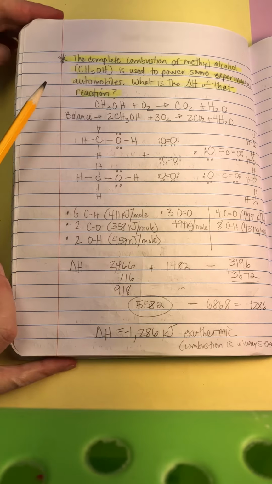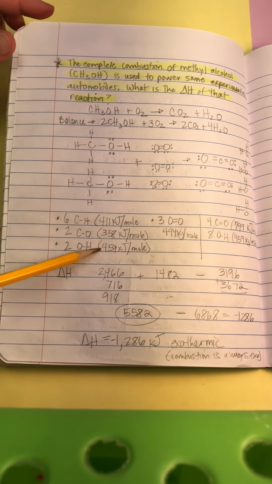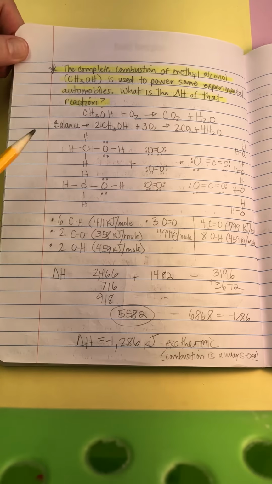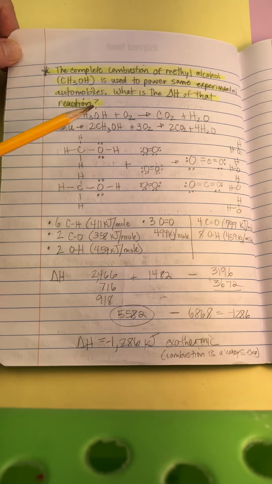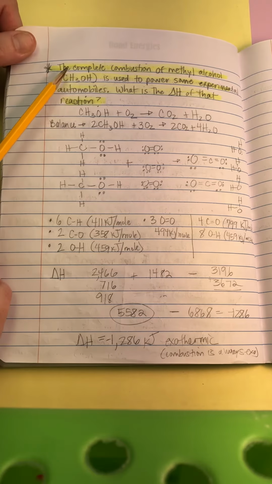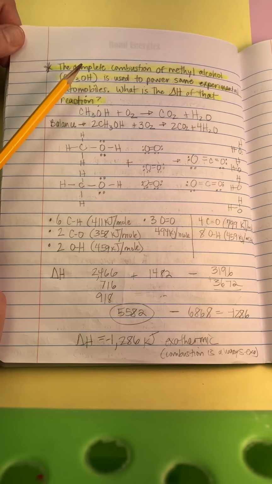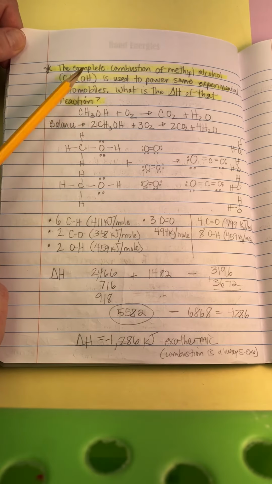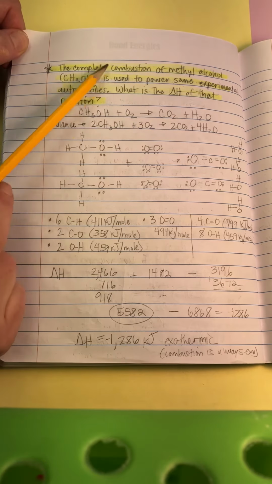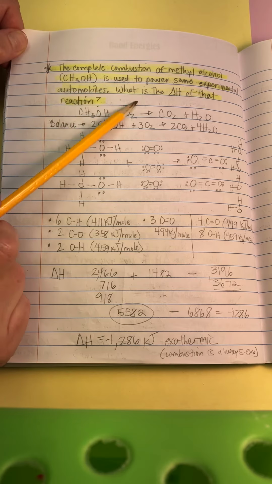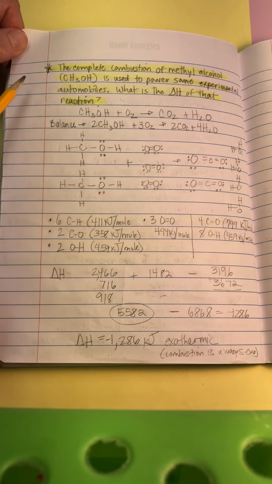Okay, and then our second one is on the next page, and this one I did a whole page for, so it gives us a little bit of room here, unless you write really small and can fit it in on the other pages. We already wrote this one in our first video. So the complete combustion of methyl alcohol, which is CH3OH, is used to power some experimental automobiles. What is the change in enthalpy of that reaction?